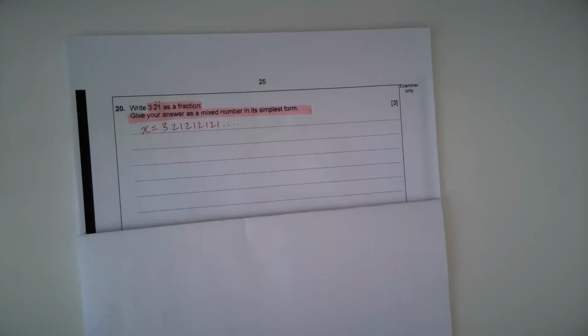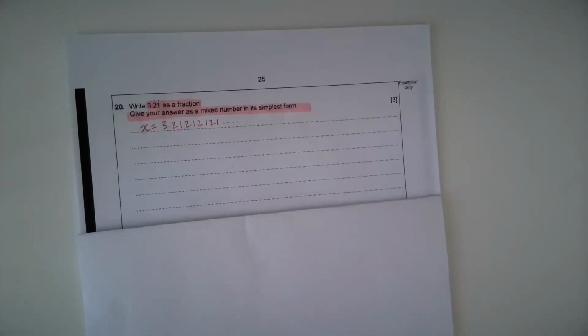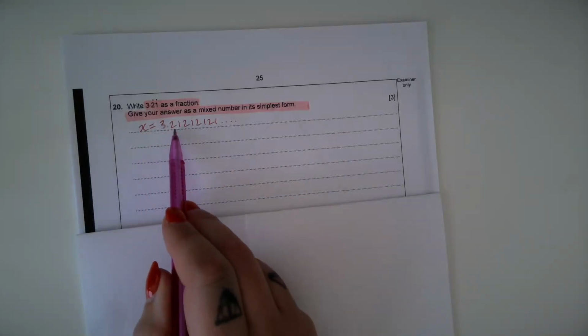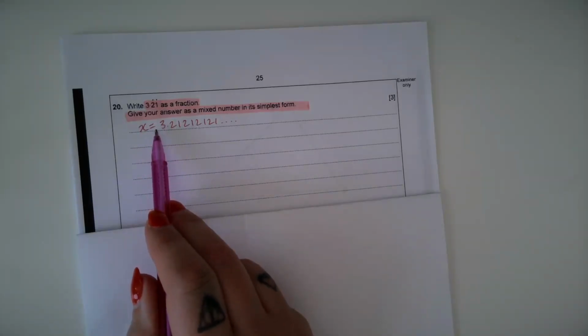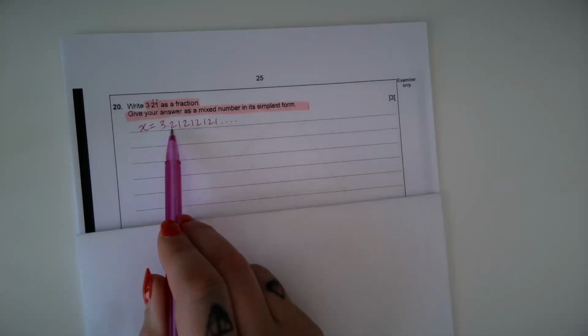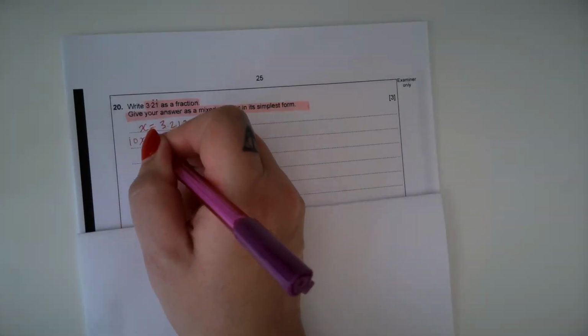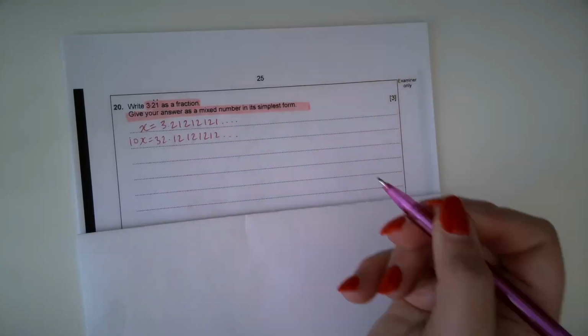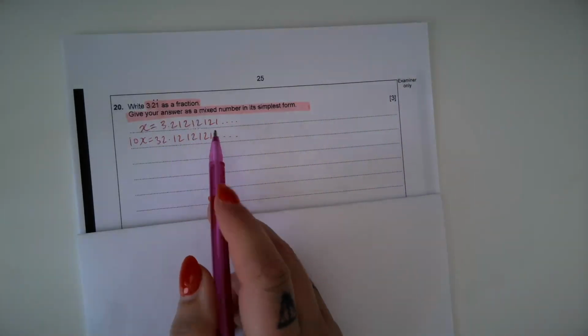Okay? Now I'm going to make a multiple of x. So I'm going to scale it up. I'm aiming to have the same thing matching after the decimal point. If I was to multiply this by 10, everything would shift across one place to the left. It would become 32.1212, which won't match exactly here. So if I show you that, look, 32.12121212. My decimal point afterwards doesn't match.